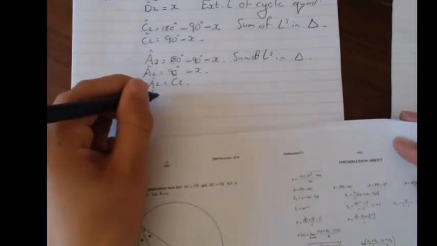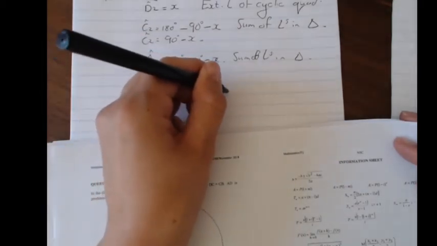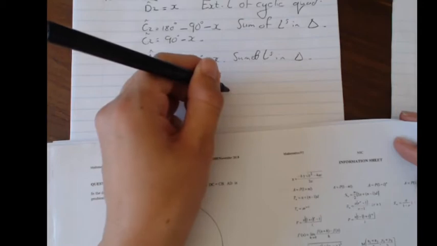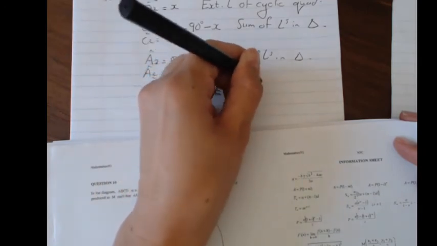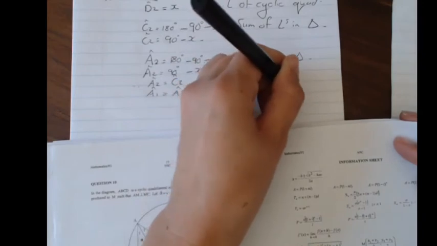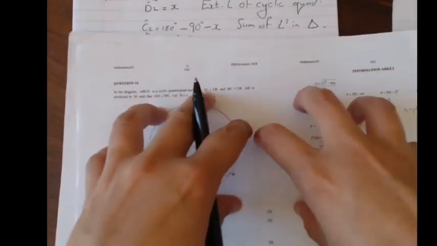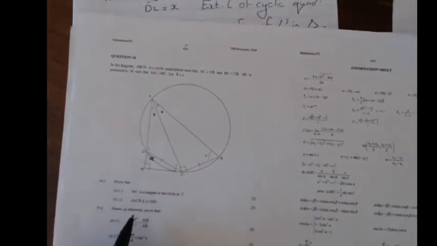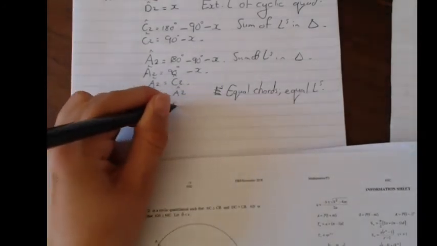And A1 is equal to A2 because they are angles on equal chords, equal angles is that reason, I believe. Equal chords, equal angles. It's like angles in the same segment, but equal chords, equal angles. If you have two equal circles, equal chords, equal angles, you can also extend. Okay, so then you see both these, that makes A1 equal to C2.